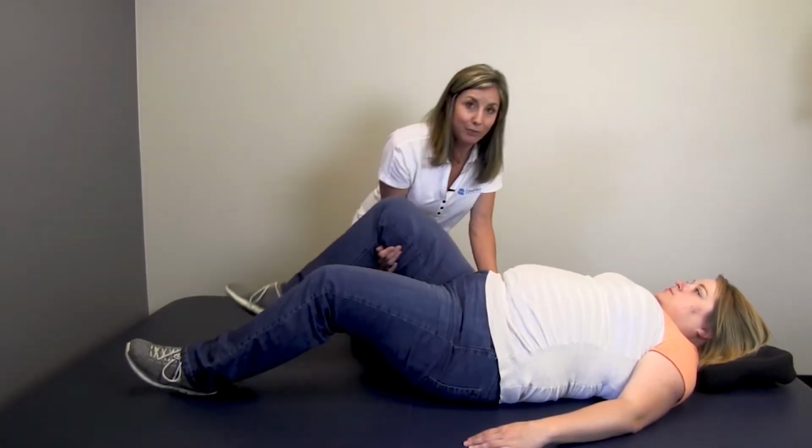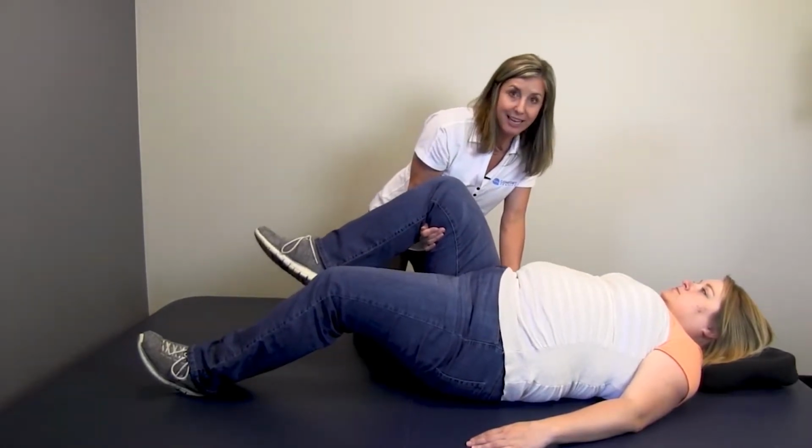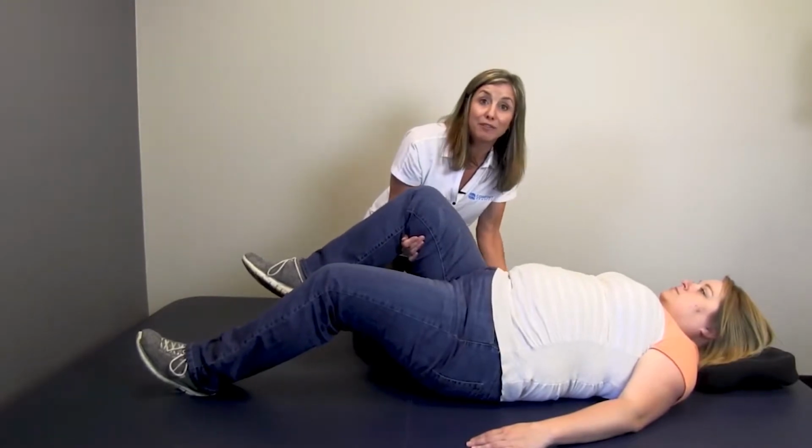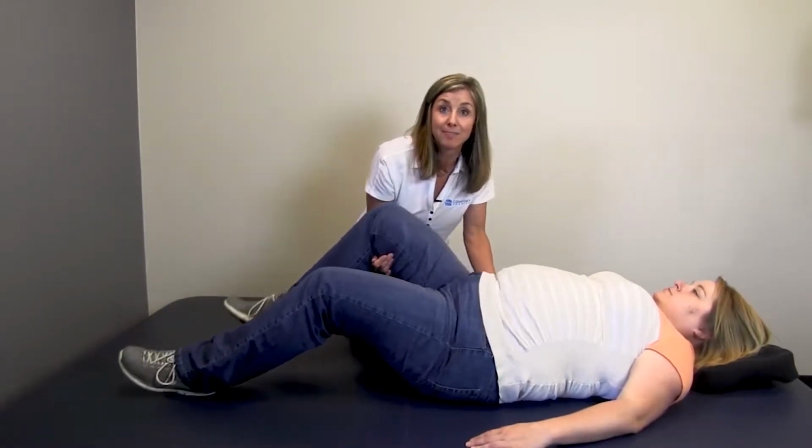So again, you want to flex the knee and then bring the hip into flexion like this while you're feeling the ASIS. So you'll notice that I use the terms fixed or flexible, and I used reducible or non-reducible.